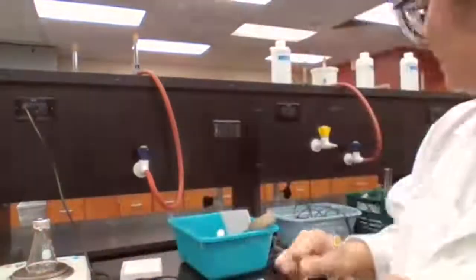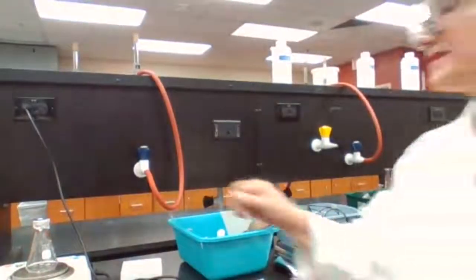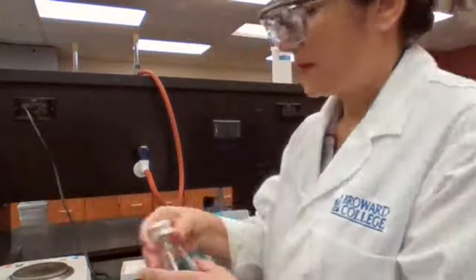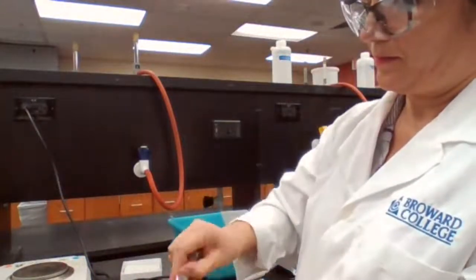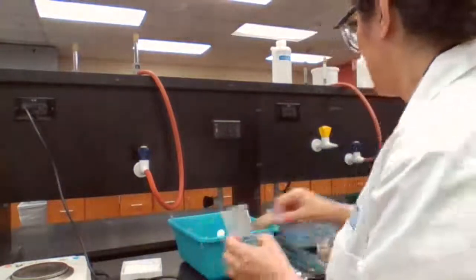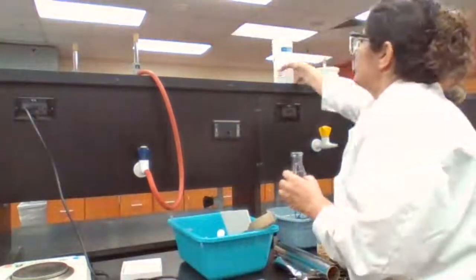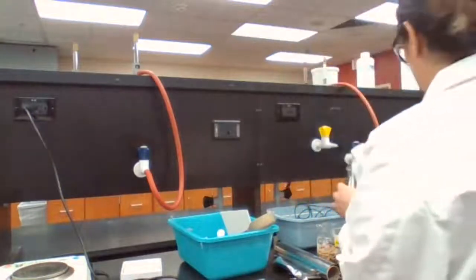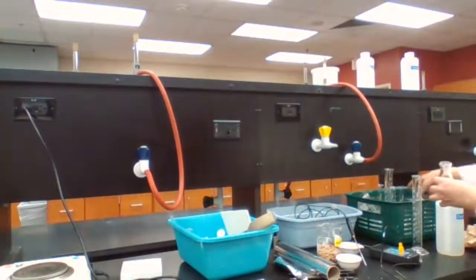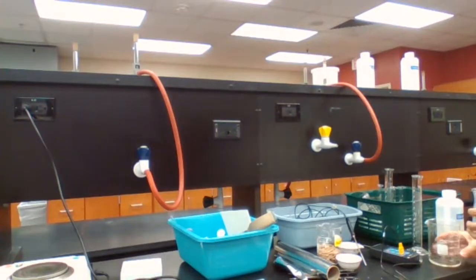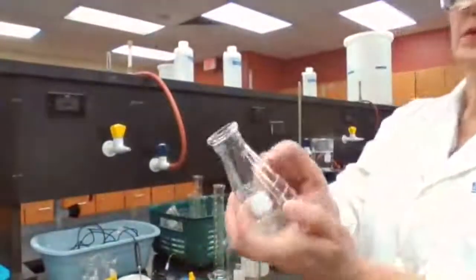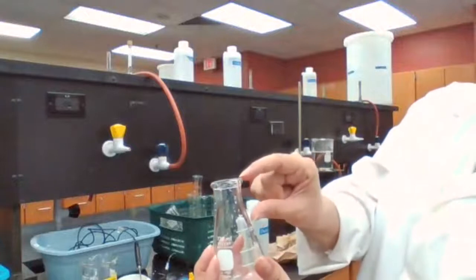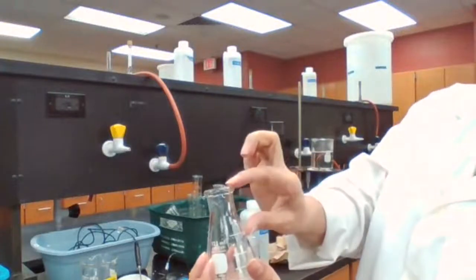Volume of the flask, we have to use the same flask. We use the same flask. Fill it up because different flasks carry different volume. Okay. It says 125, but it's not 125 as I said, because here also holds the gas.